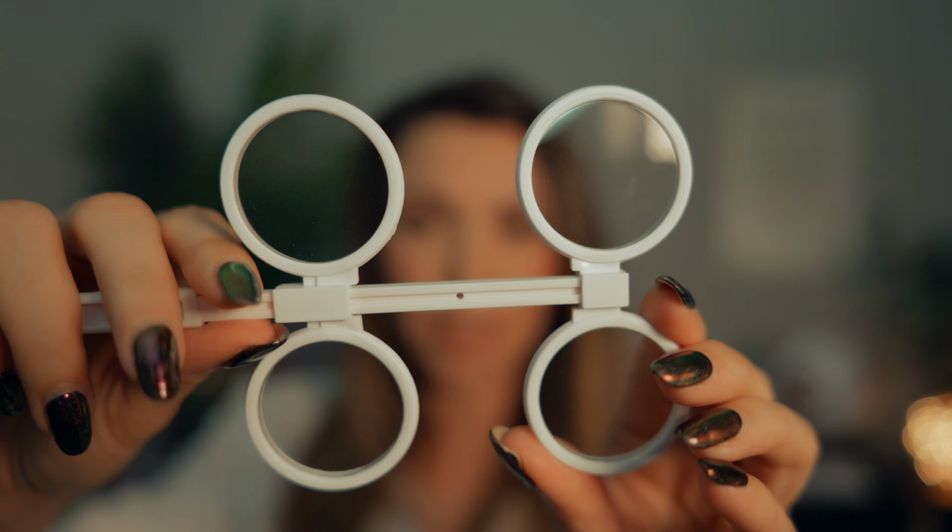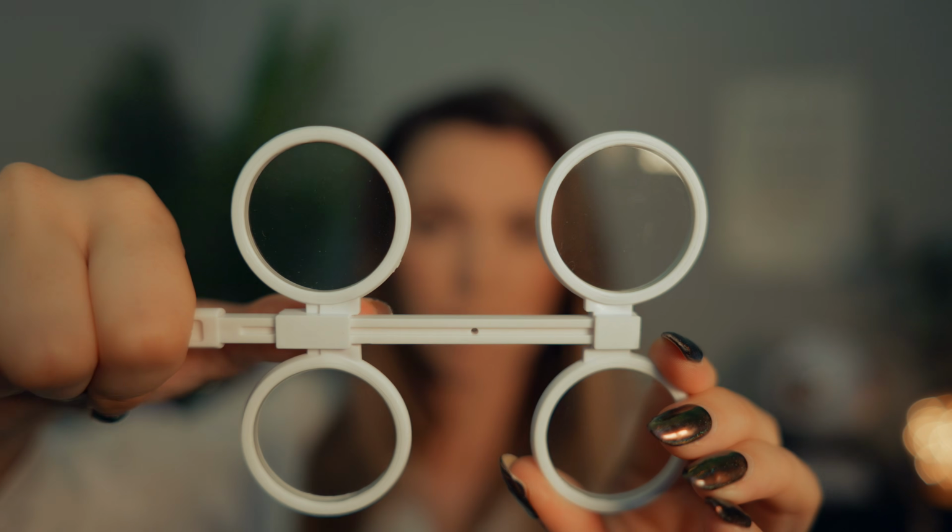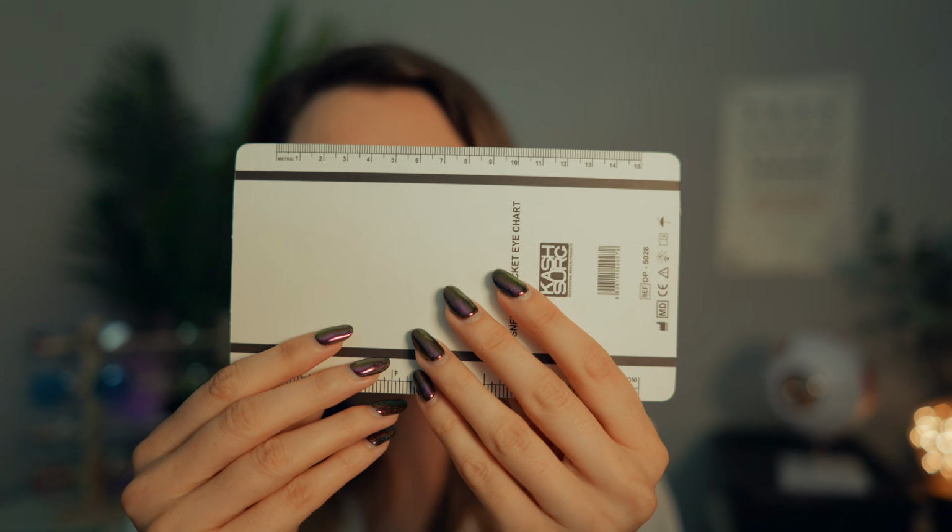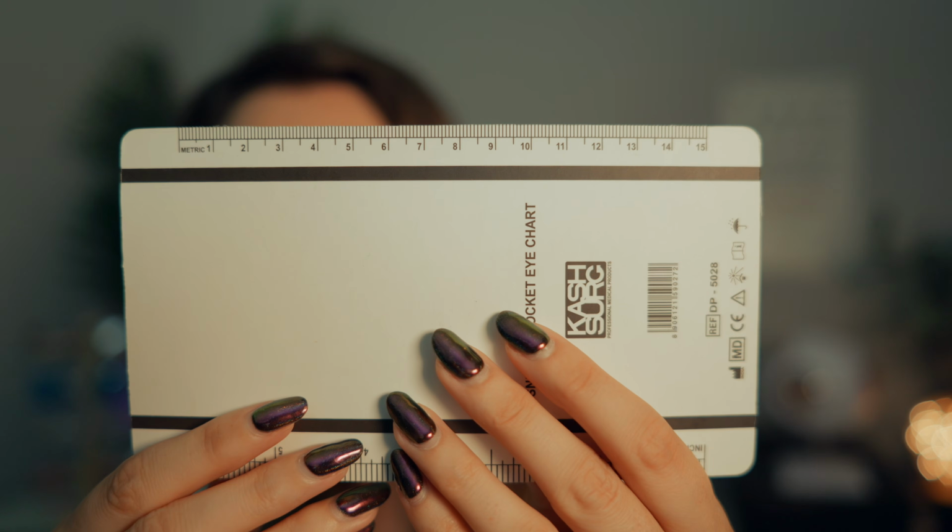And if you could look straight forward for me, I'm just going to adjust these so that they are the correct size for you. There we are, just like that. So, I'd like you to have a look, please, at this card.